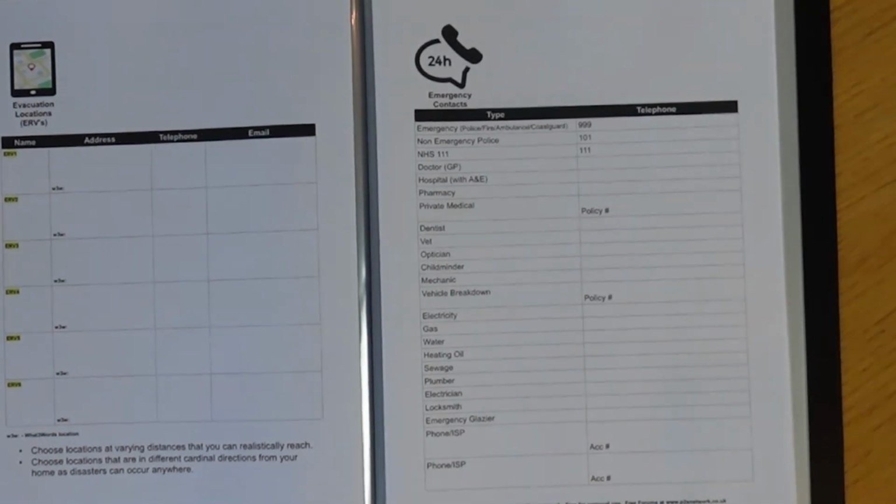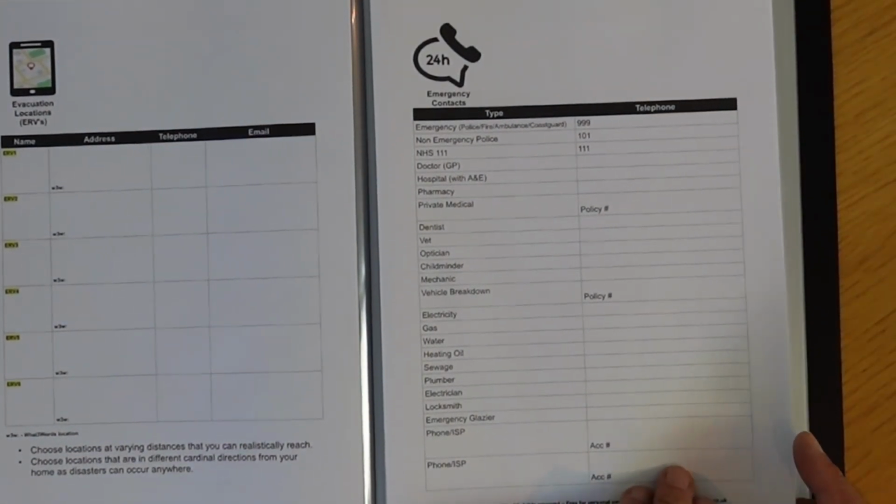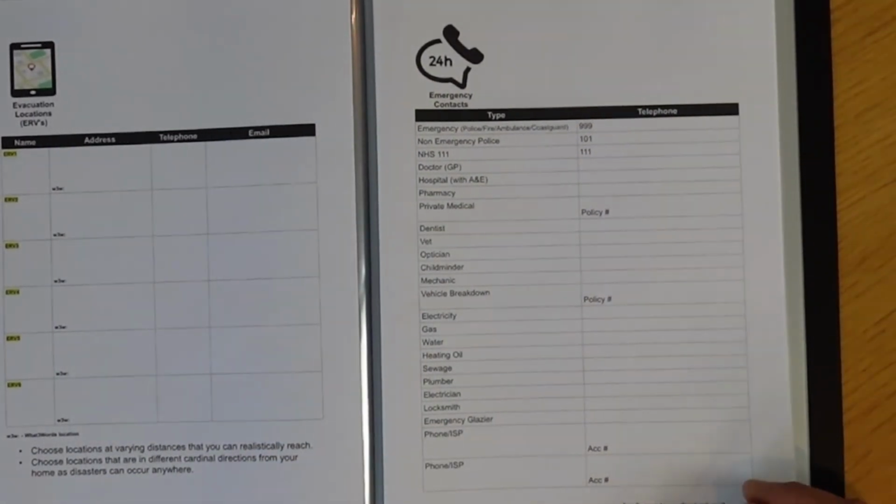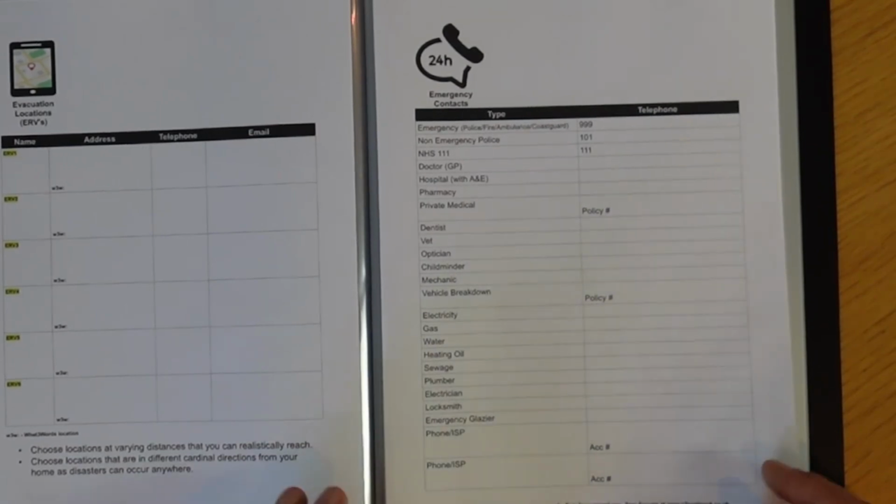There's then a section for 24-hour emergency contacts, some of it with generic ones, if you like, pre-filled. The rest of them are there for you to complete should you wish to do so.